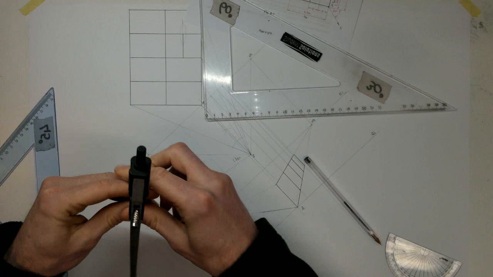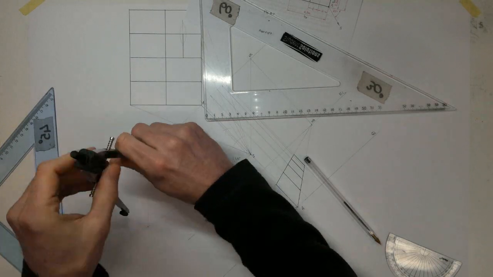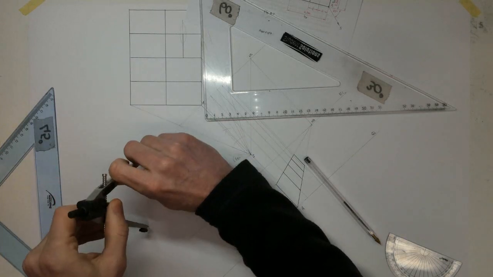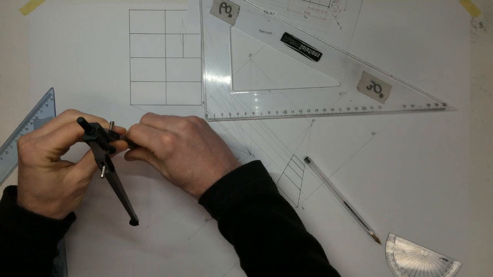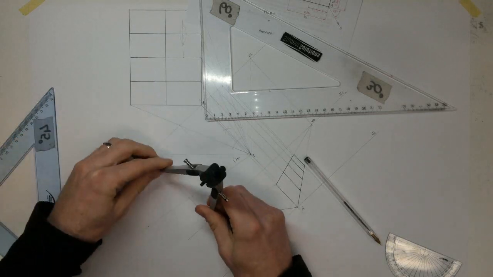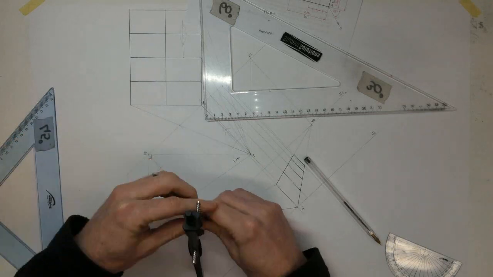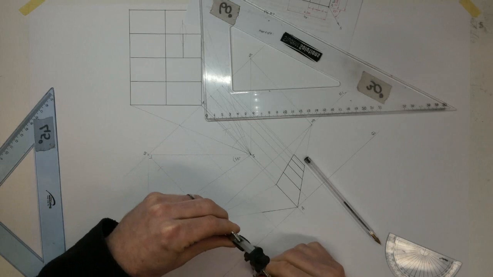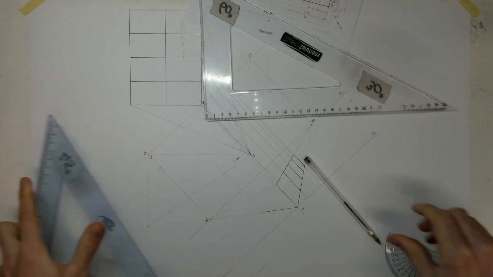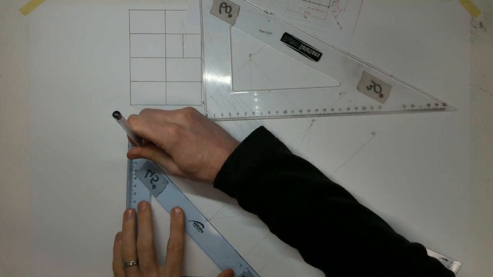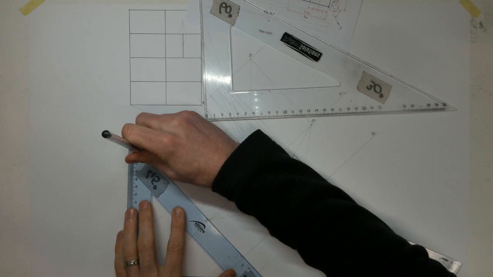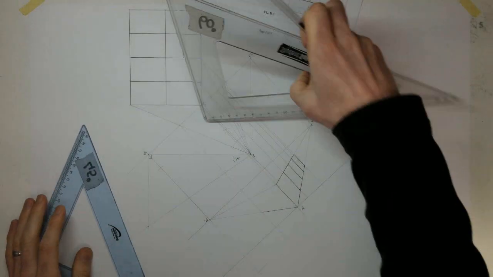So from VP1 to there, then we're going to find our height, so we can swing an arc down here, also extend on my line.